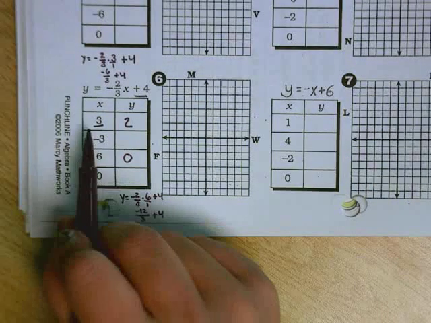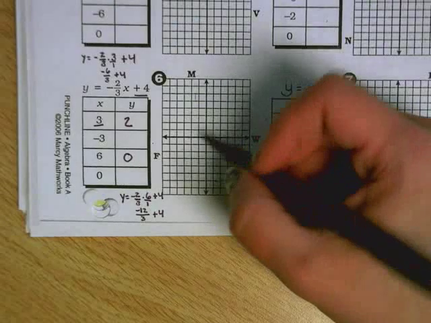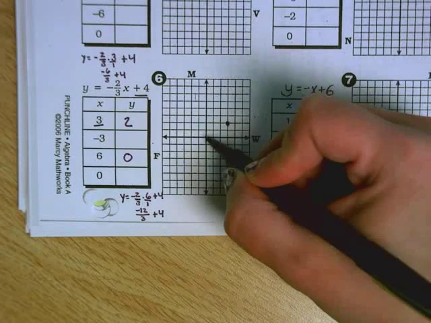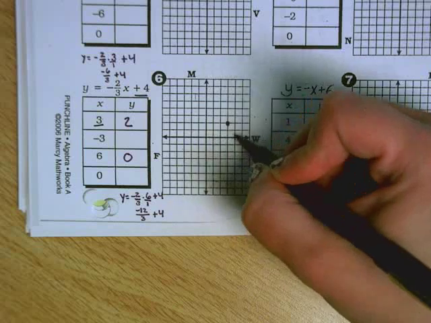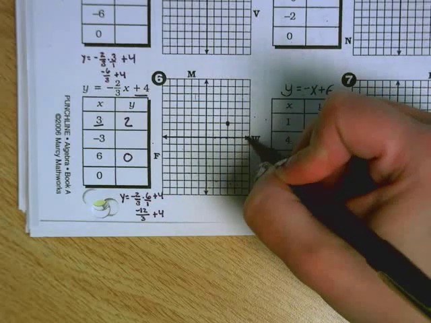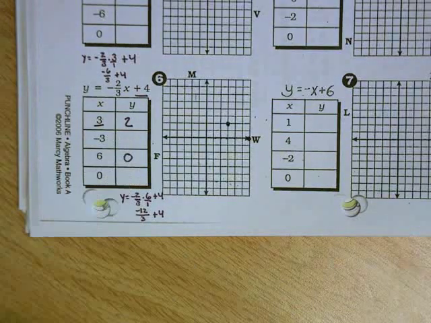So let's just try and graph these two. Well, they're definitely going to look like they make a straight line. 1, 2, 3, 1, 2. And 6. 1, 2, 3, 4, 5, 6, and 0. All right, we've got to do 2 more, see if they fit on that straight line, and then see if we're all good with our math.